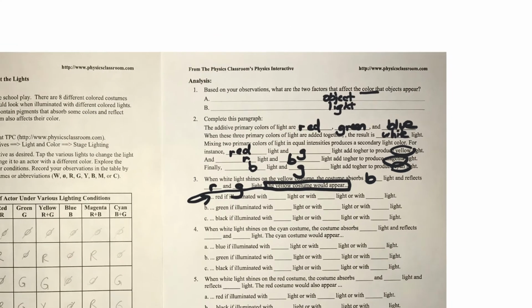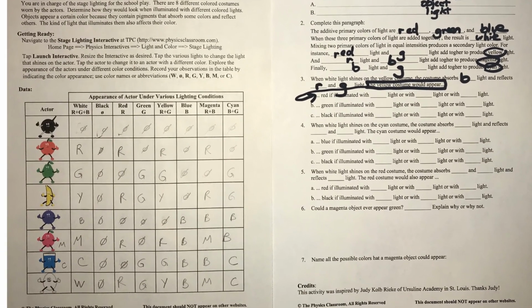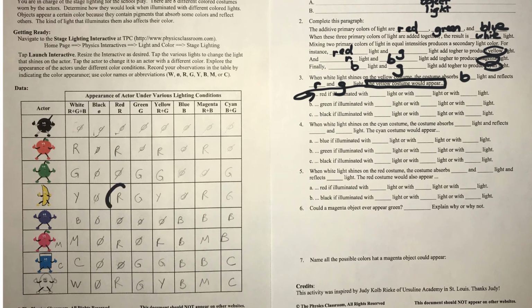When would it appear red? So what we're going to do is look over here and find when the yellow costume would appear red. And it gives you 3 lines, but there's really only 2 times. The yellow costume is going to appear red if the costume is illuminated with red light or with magenta light. So red or magenta.